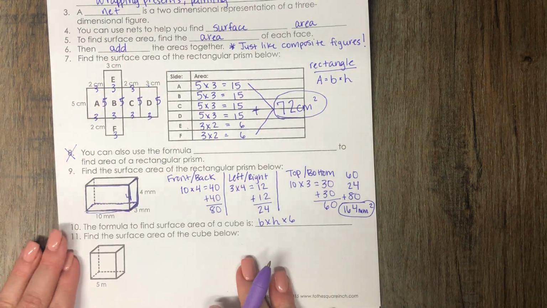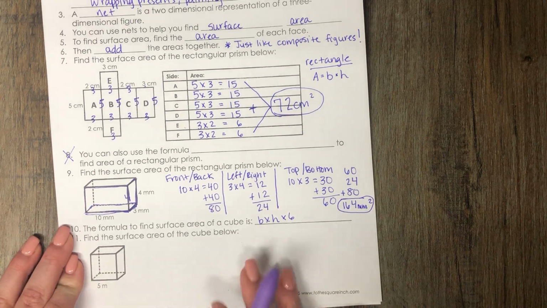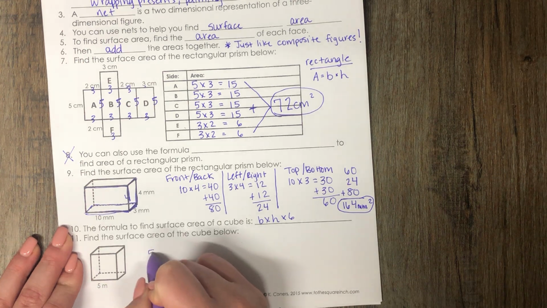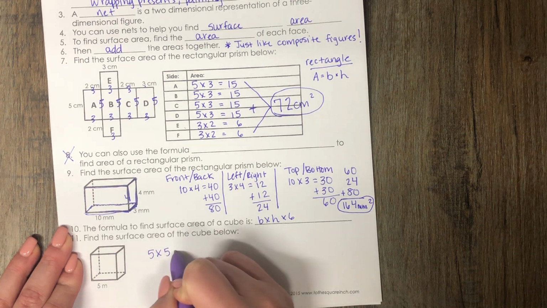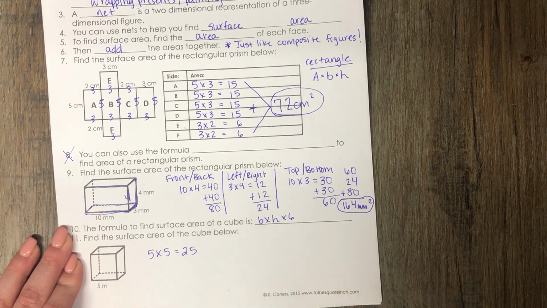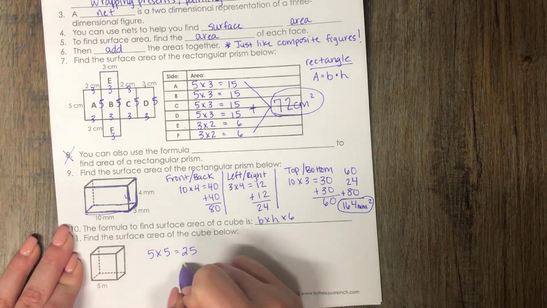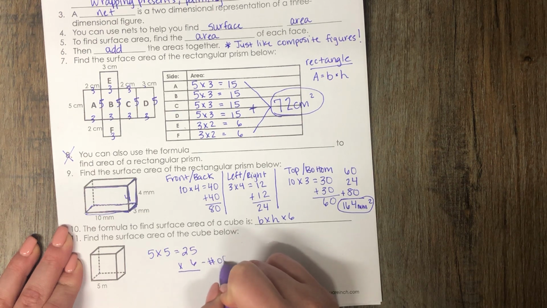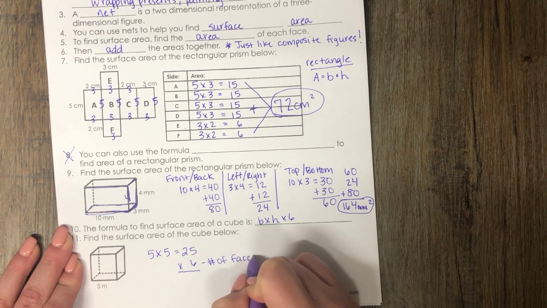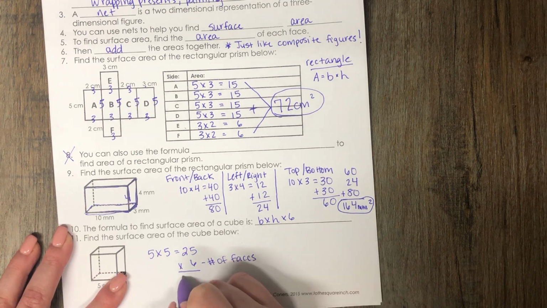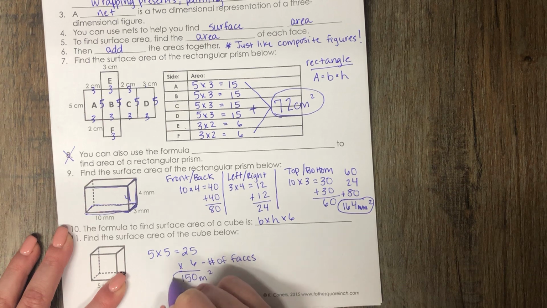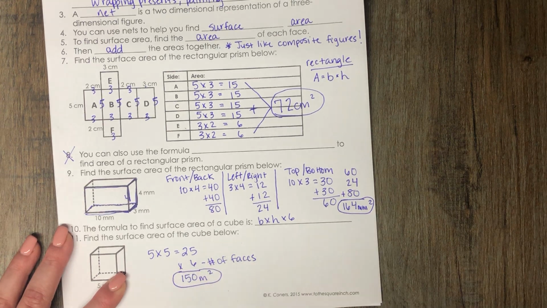Okay? So if we want to use that method, we're going to say this is a cube. I know it's a cube because I have one dimension. So I could say 5 times 5, which will tell me the area of one face. And then I multiply by 6, which is the number of faces. And that gives me a total area of 150 meters squared. So a cube is just that easy.